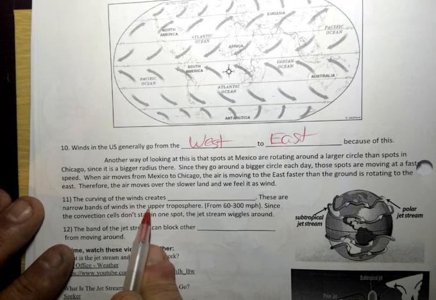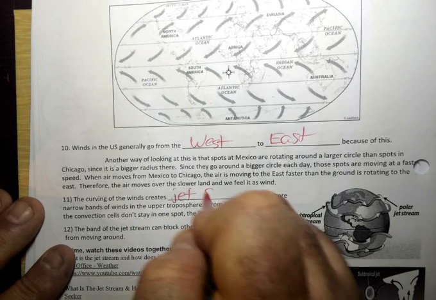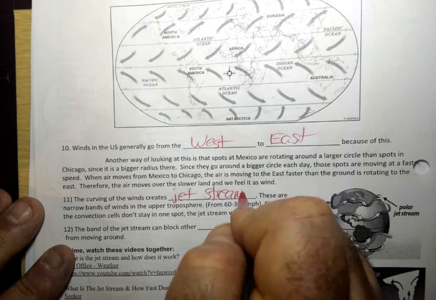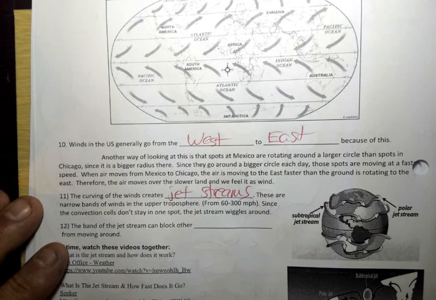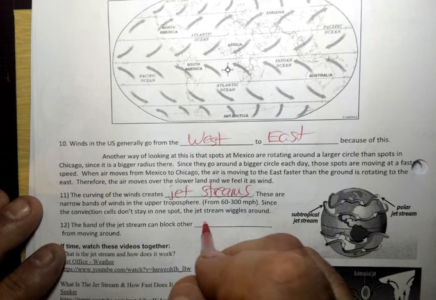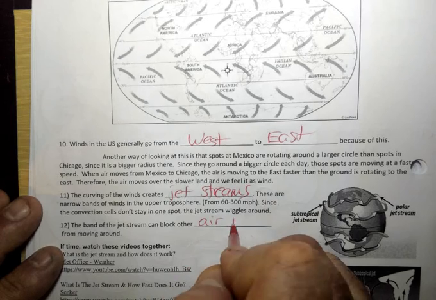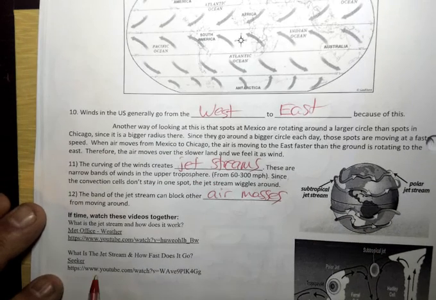The curving of these winds creates the jet streams. These are narrow bands of winds in the upper air troposphere. Since the convection cells don't stay in one spot, the jet streams wiggle around. The band of jet streams can block other air masses from moving around. And then you can watch these videos here.